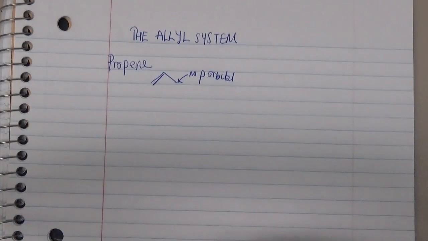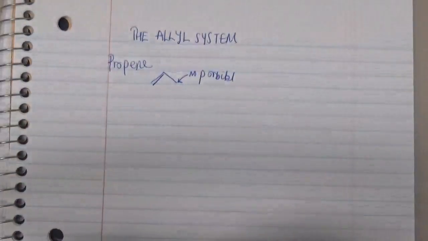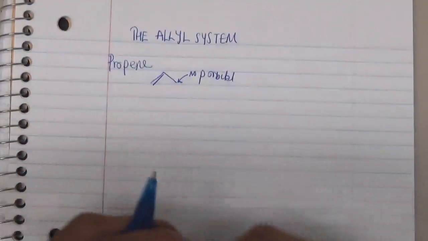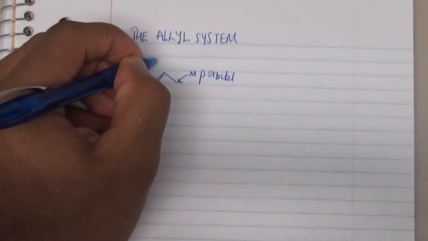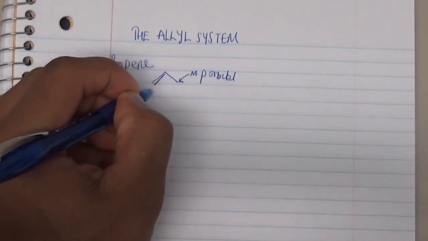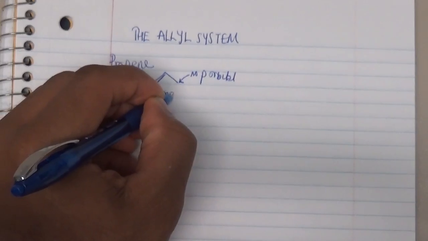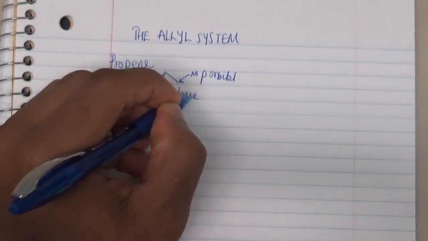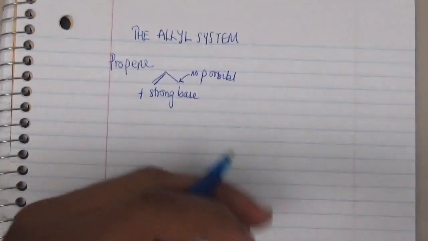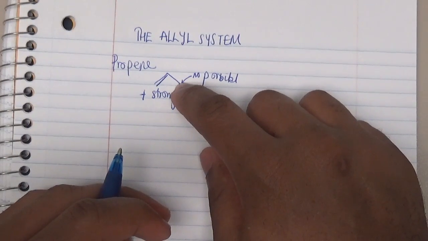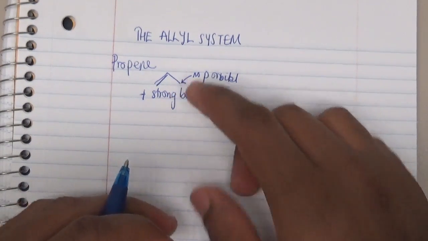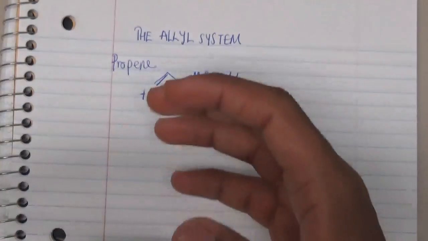Now, how are we going to activate this? A good way of activating this is by reacting this compound with a very strong base. What that strong base does is deprotonate the hydrogen around this particular sp3 carbon, thereby generating a charge.